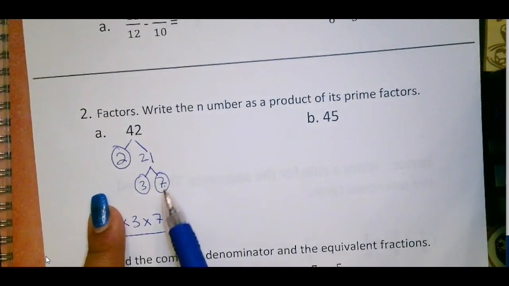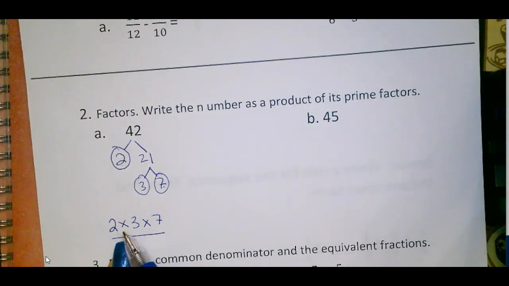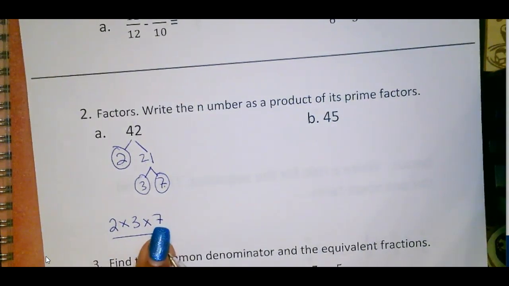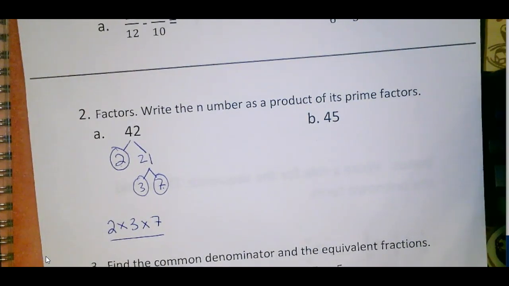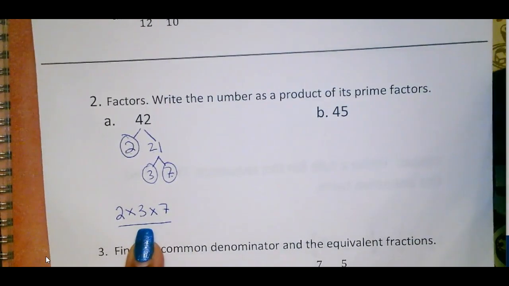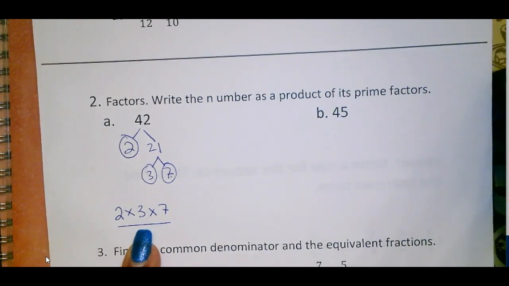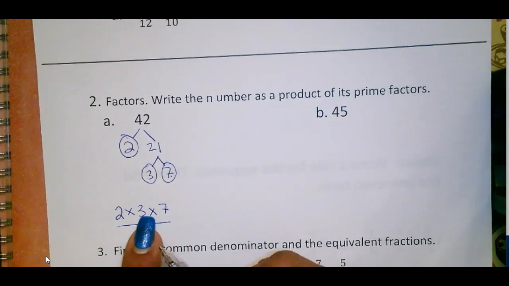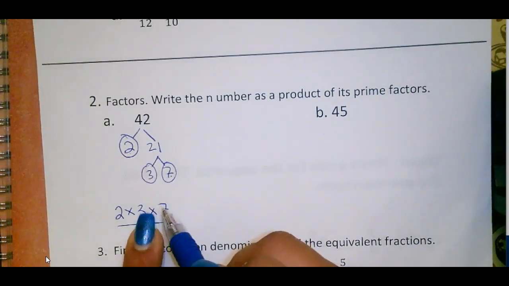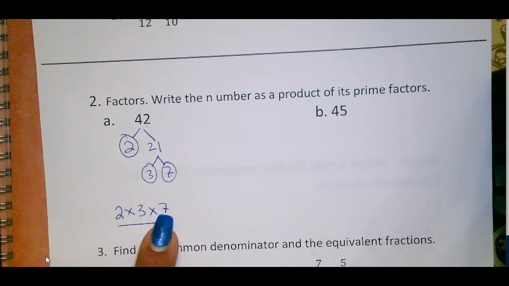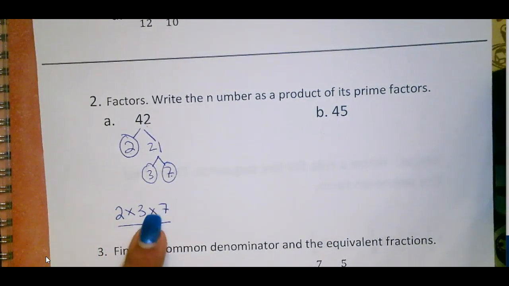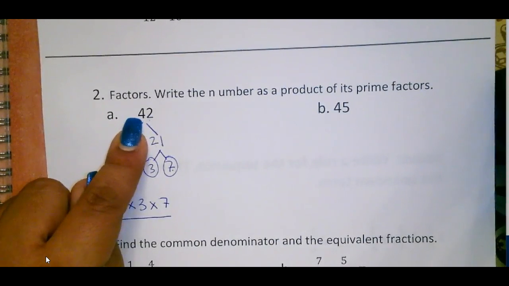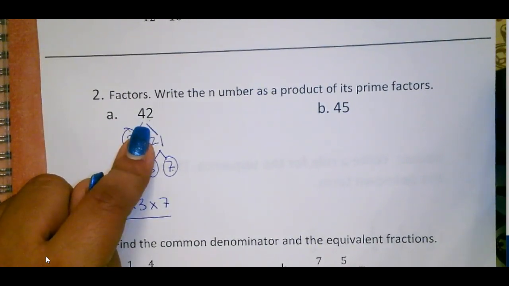If you want to check your answer, first you say, okay, is 2 and 3 and 7 a prime number? Check that it is. And you can always check your chart right now that you're reviewing, though in the test you won't be able to. And then you can also see that if you multiply 2 times 3, that's 6. And 6 times 7, it's 42. So if you were to multiply all the numbers, you should be able to get the answer to be 42.